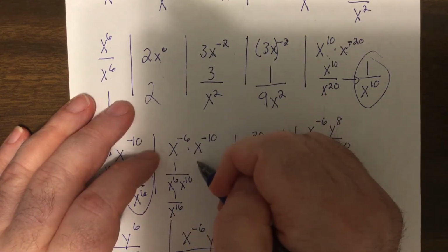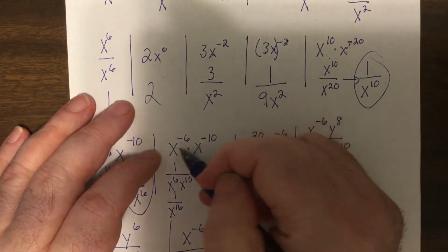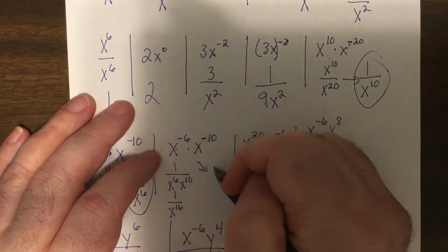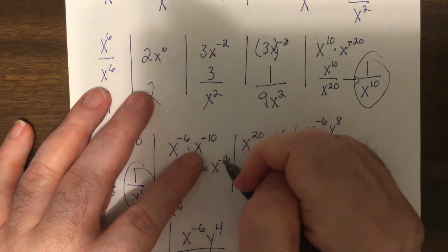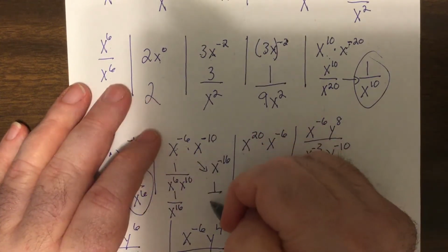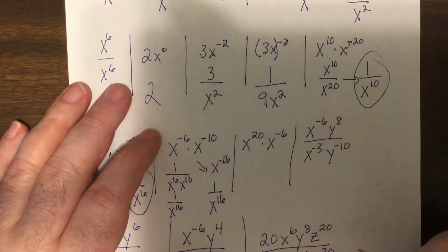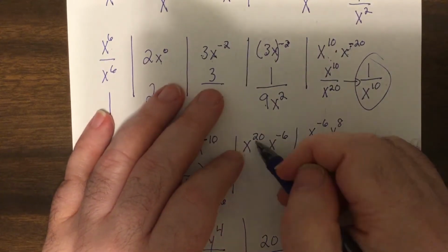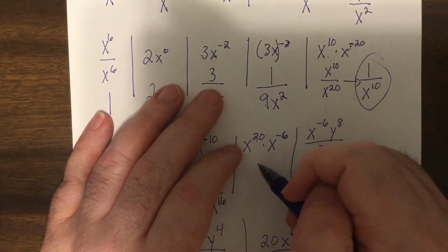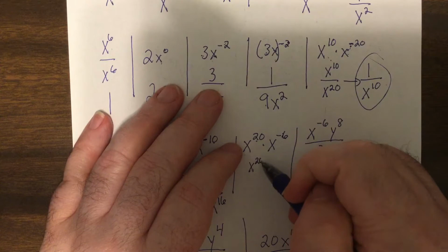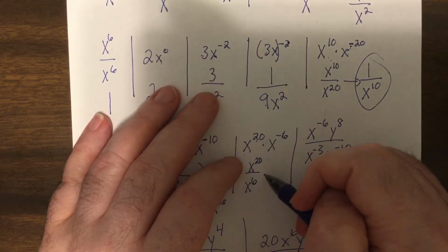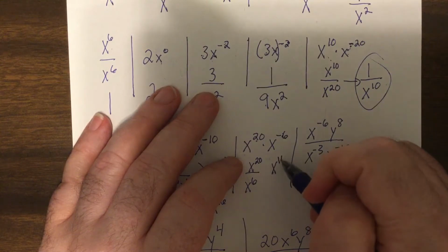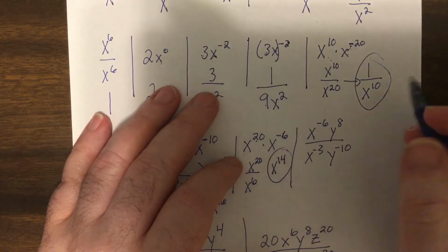Or, again, a different way is when you multiply two things same base, you add, so it's x to the negative 16, negative 6 plus negative 10, negative power, flip it. So again, negative power, move it. We like to move it, move it. So divide two things same base, you subtract the power.